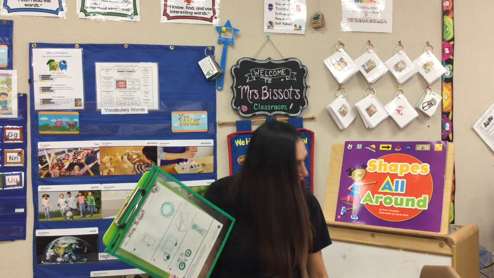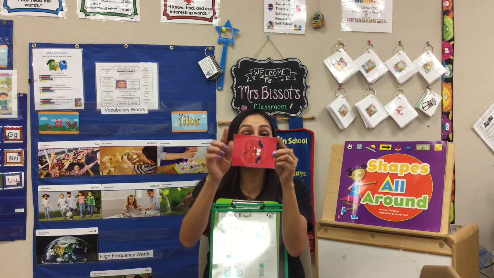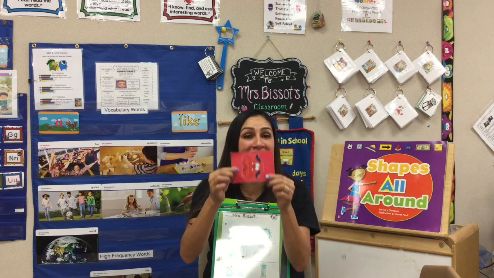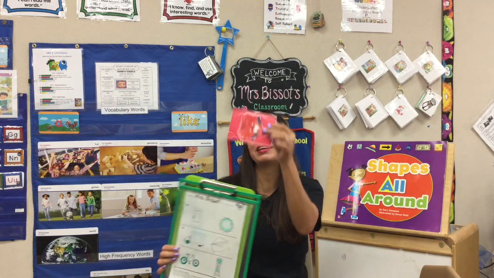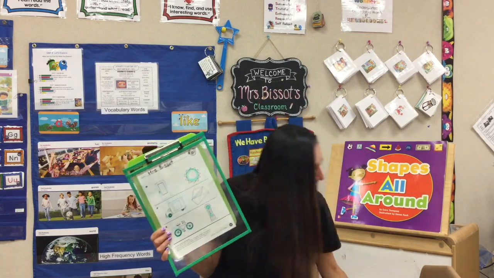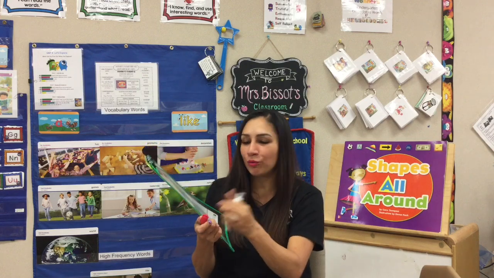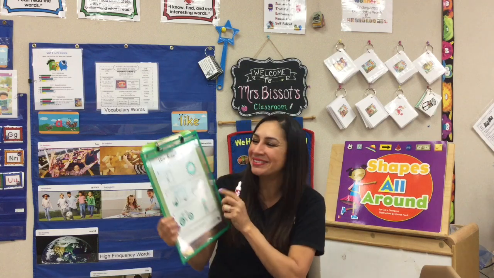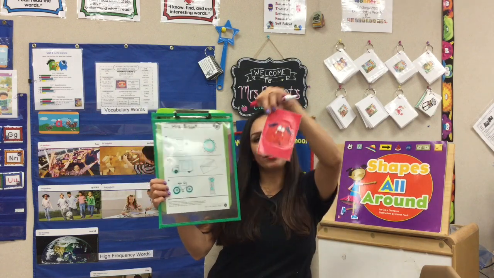Now let's look for rectangles. Now a rectangle is this shape here. It's like this or like this. It has 2 short sides and 2 long sides. It has 4 altogether, 2 short and 2 long. So let's see. And my shape is red, so I'm going to use a red marker. You could use a red crayon, red marker, red color pencil, or your pencil. So we're looking for rectangles.